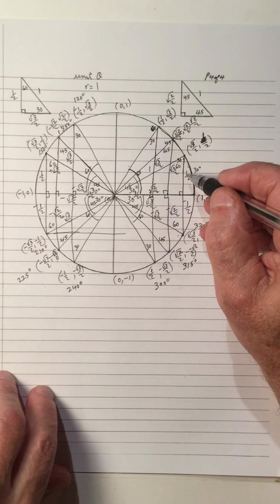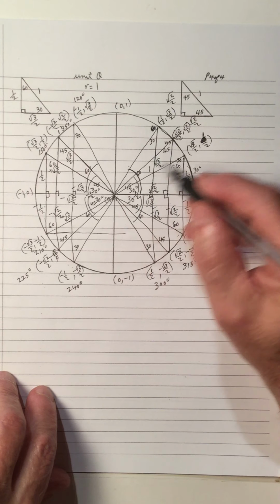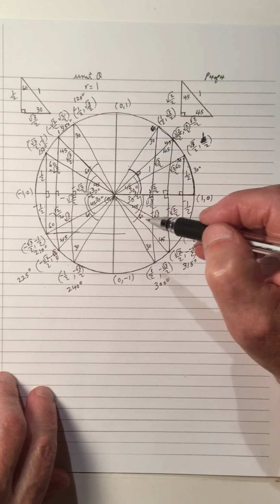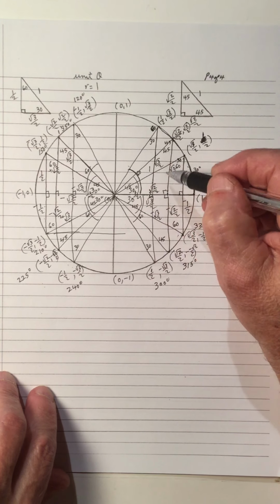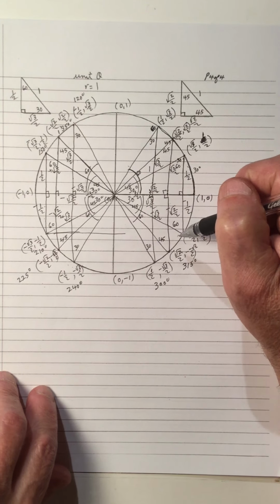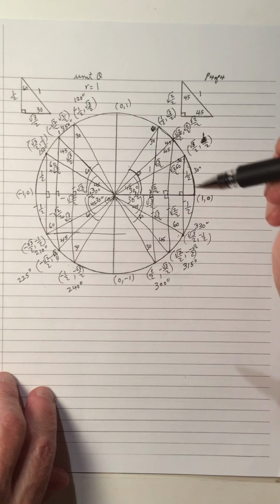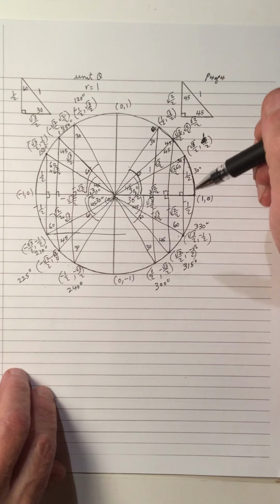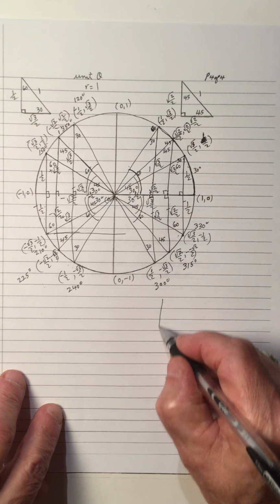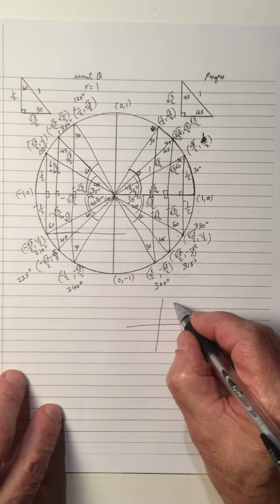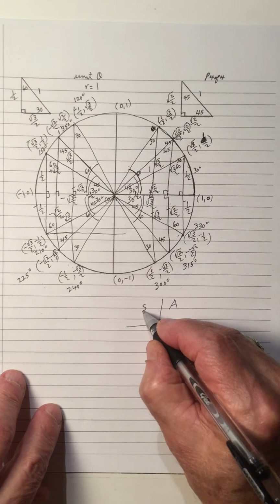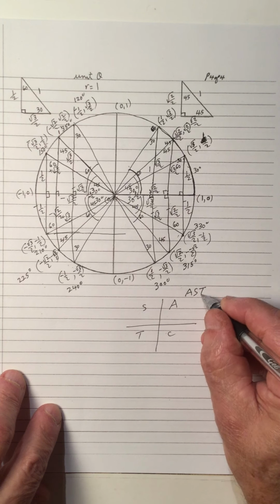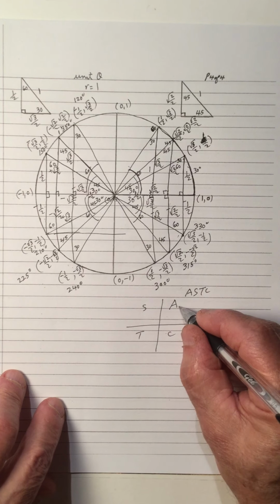And notice that when the reference angles are 30, you get the same values in each of the quadrants except plus and minus. And if you have a reference angle in one quadrant and the reference angle in any of the other quadrants, you get the same values except plus and minus, because of ASTC. Add sugar to coffee.